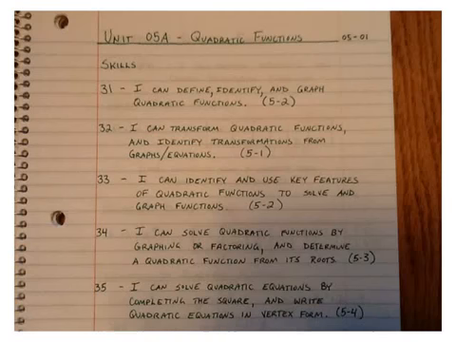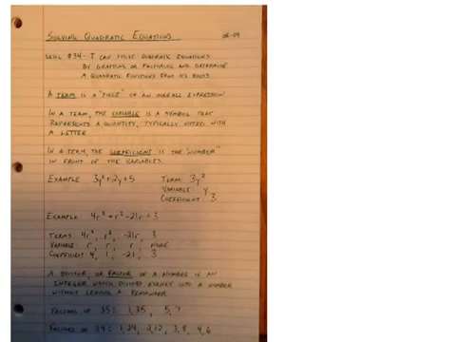Welcome to Unit 5A, Quadratic Functions. This is the lesson on skill number 34. I can solve quadratic functions by graphing or factoring and determine a quadratic function from its roots. We will start our notes on page 05-09, titling it Solving Quadratic Equations.